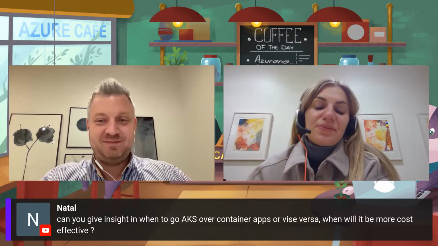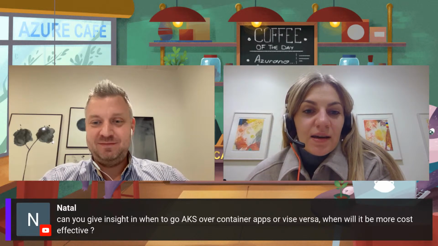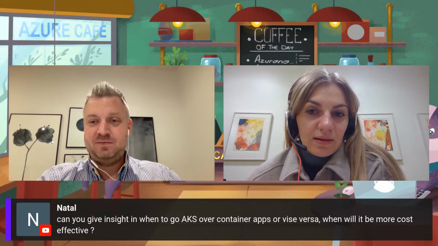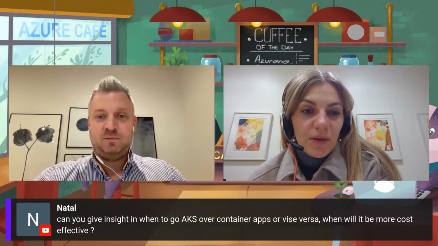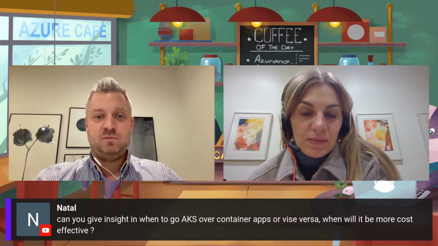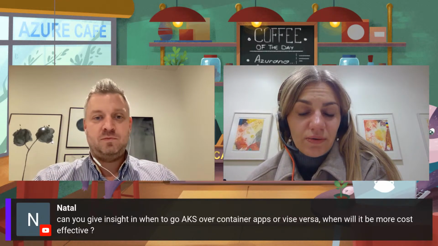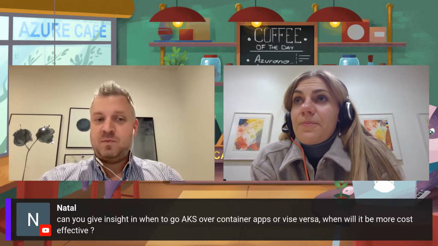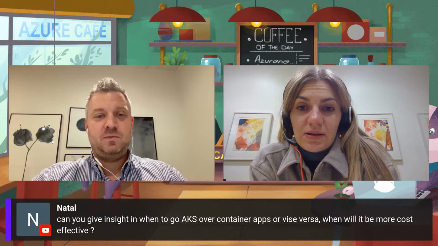I think there are different angles to look at it. If the team is new to Kubernetes, maybe it's easier to go with Container Apps, because it's actually quite a long learning curve to adapt to Kubernetes. So that could be one thing: how easy it is to get started.